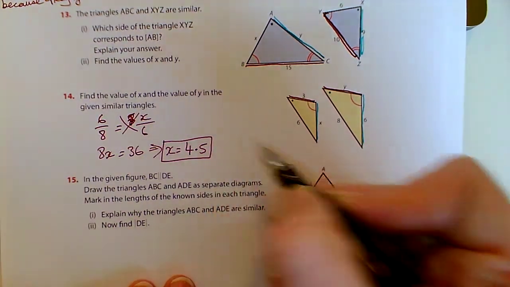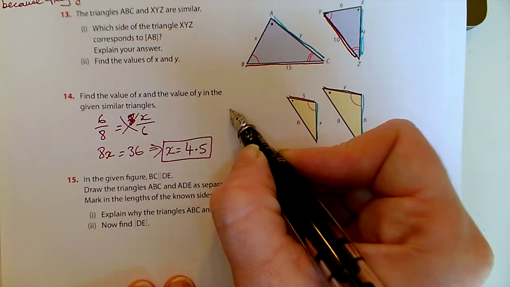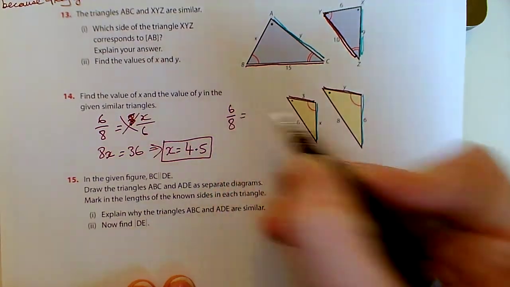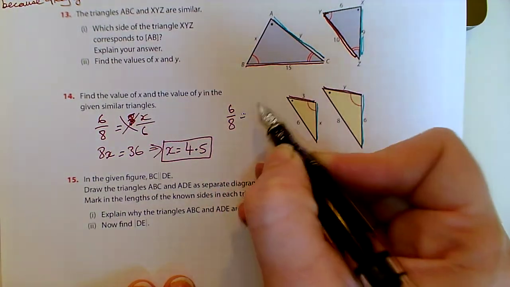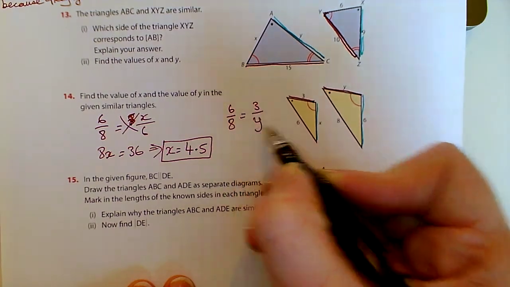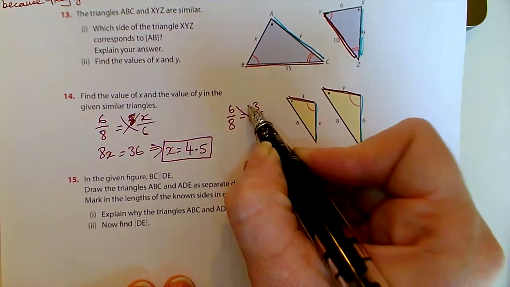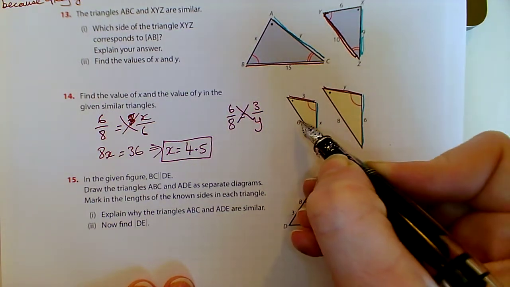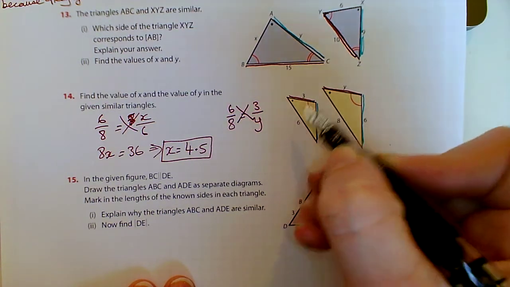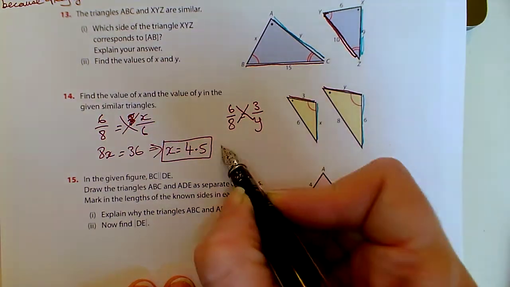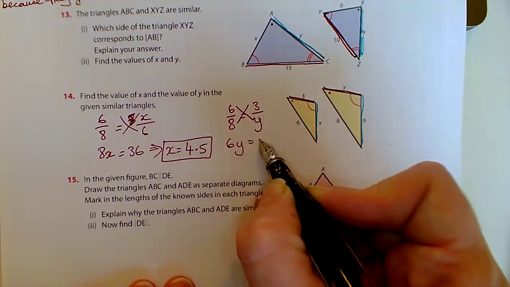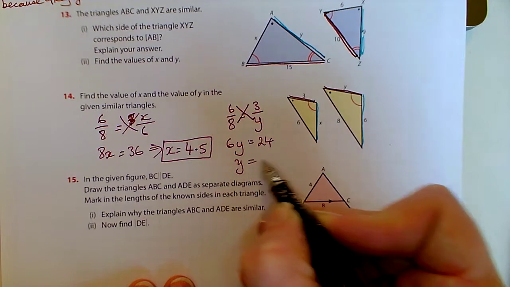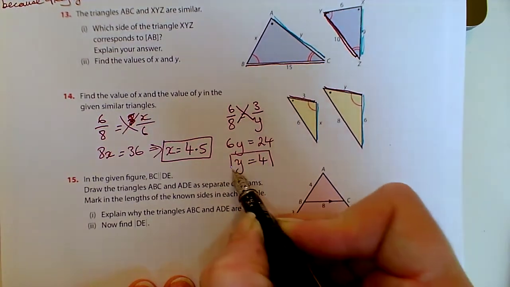For y, again, we're going to use 6 over 8. 6 over 8 is equal to 3 over y. So this was the trick here. In this case, the y wasn't on top, so you're always going in the same direction. Whichever triangle you use on top here, you must use it on top for the second side of your equation. 6y is equal to 24, and y is equal to 4.